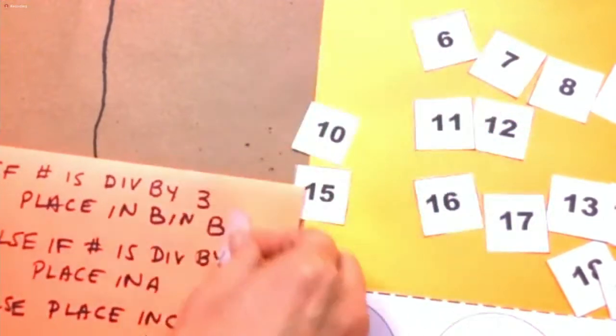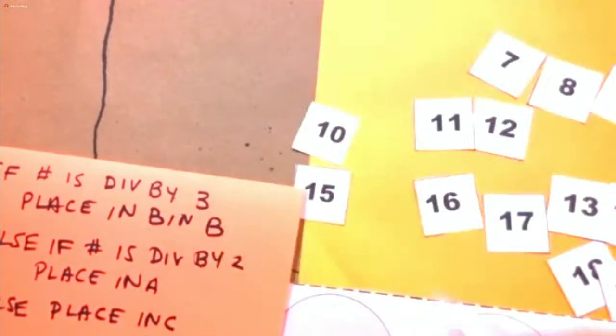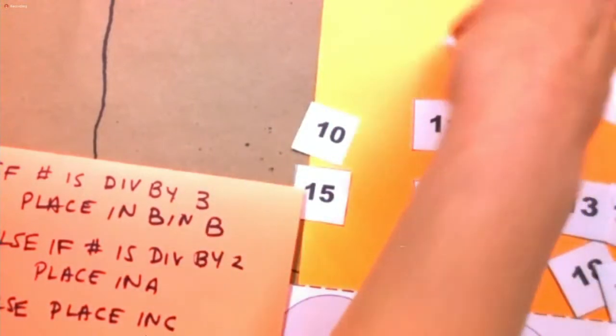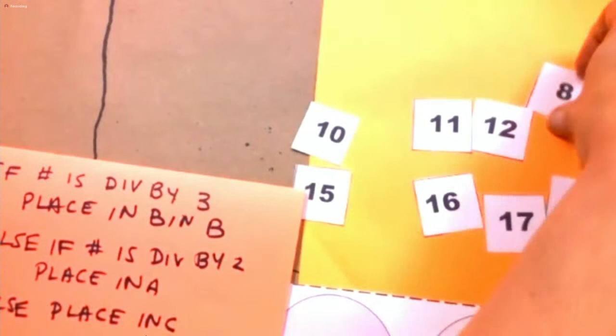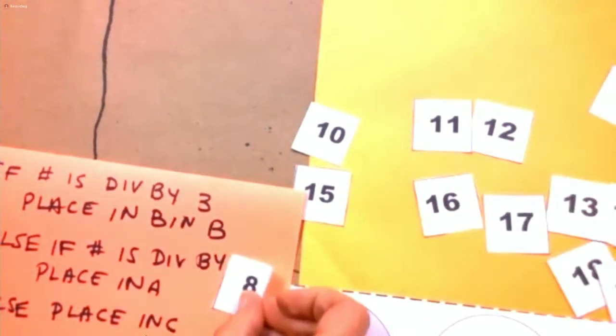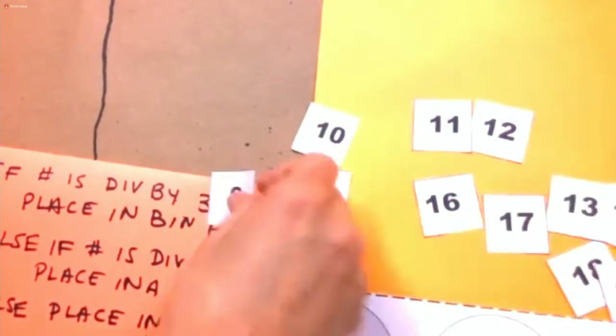And we can keep doing this and sort all of these numbers into their correct bins by trying to figure out, first, is it divisible by 3? Second, is it divisible by 2?